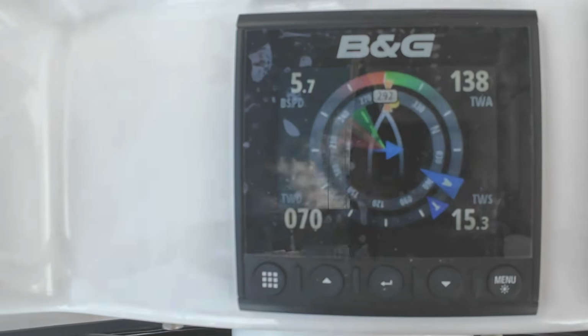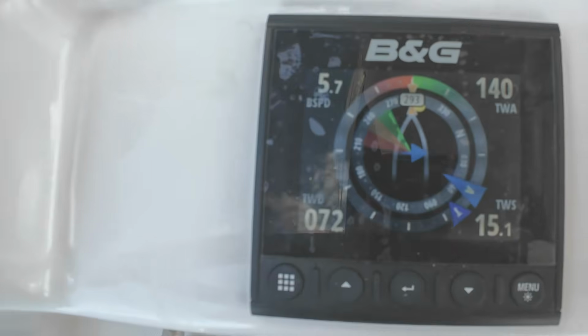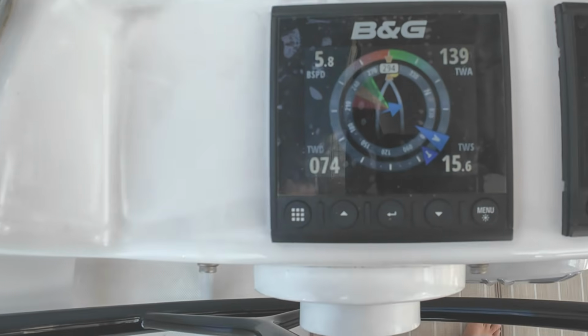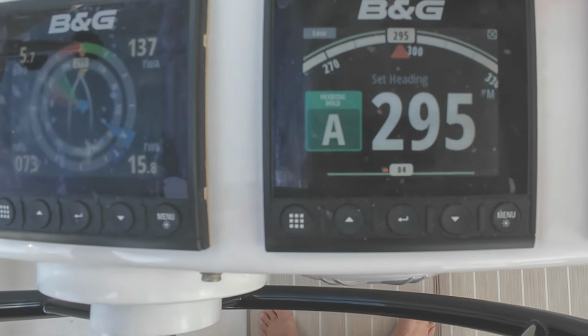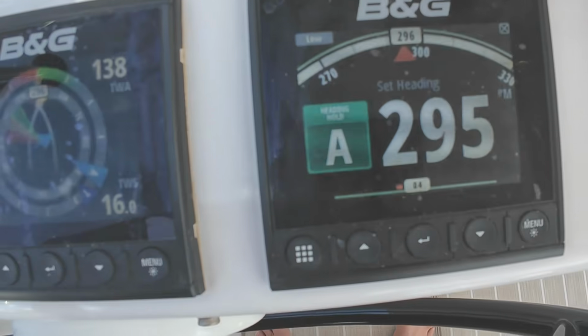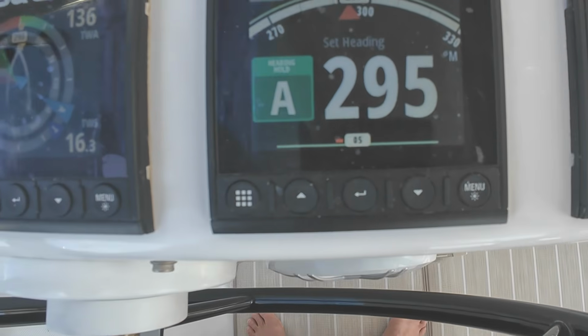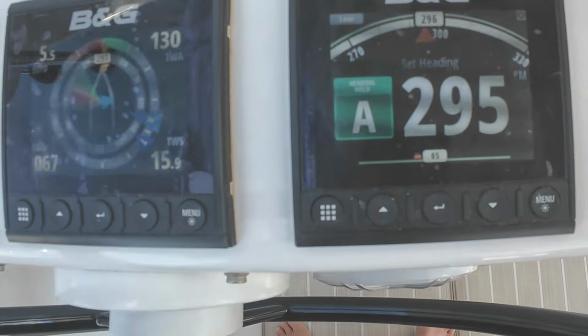So these are useful instruments for us, very useful if you're racing. When you're cruising, in reality you don't really look at them very much. This instrument here is very, very important. That's our auto helm. We need to always make sure that this thing's working for us.